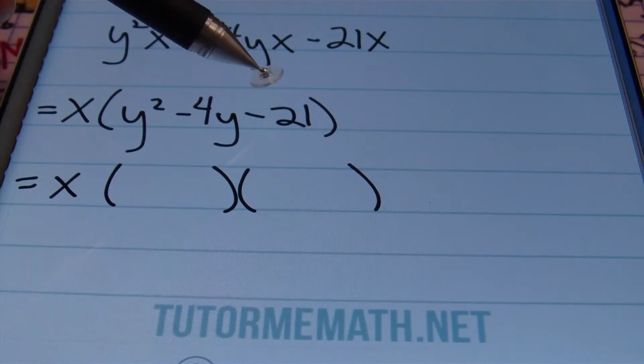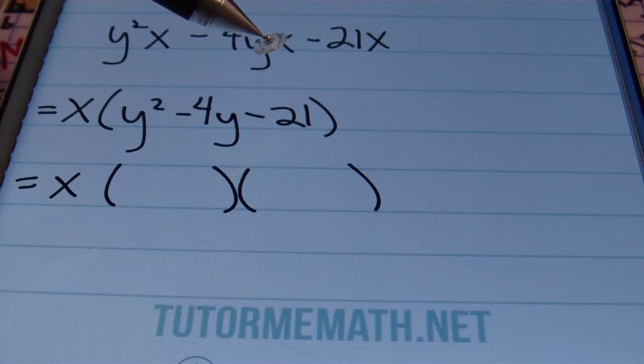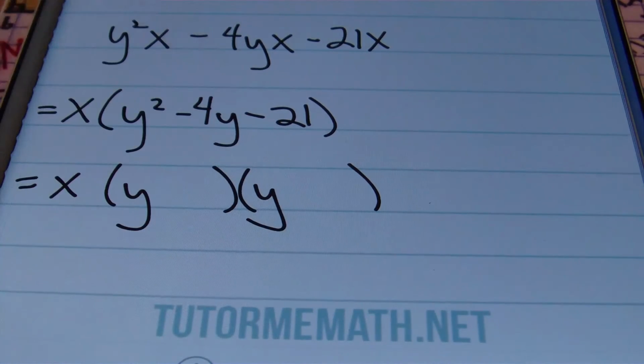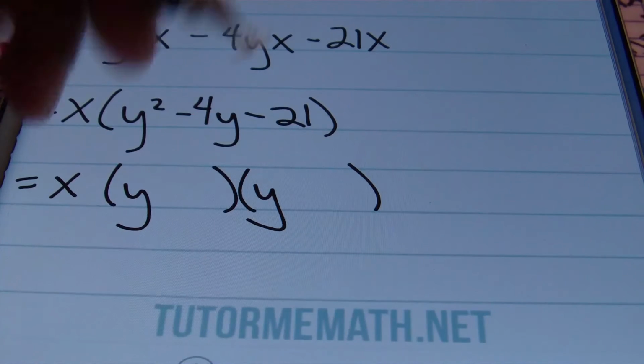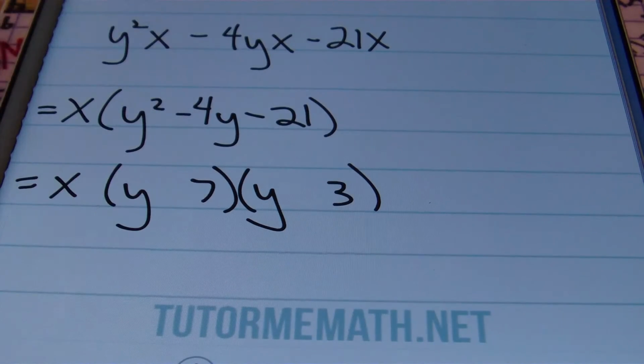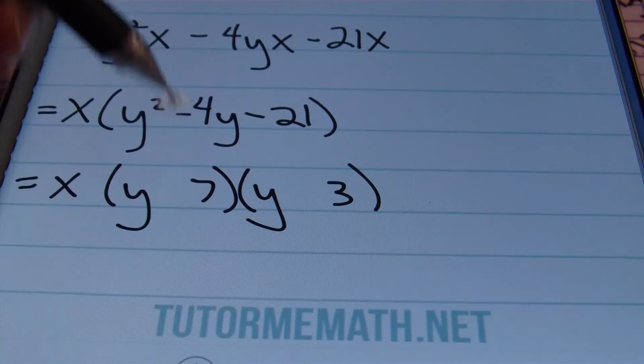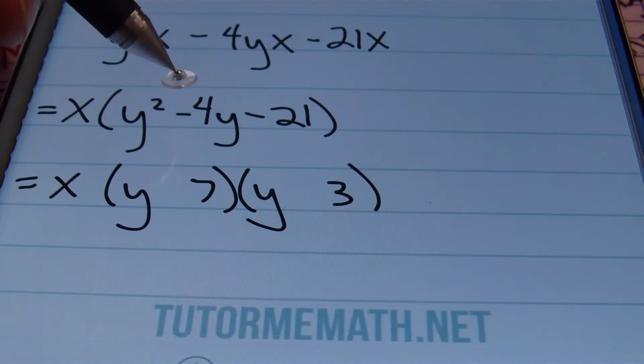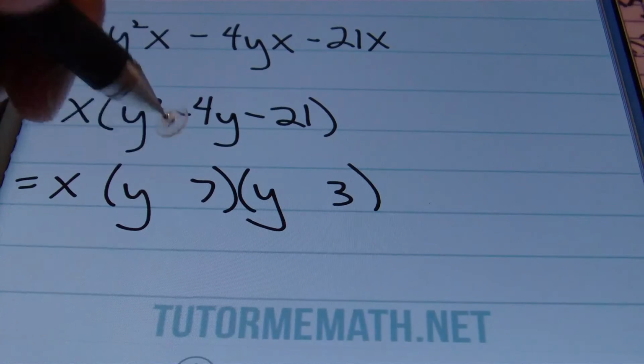So bring down that GCF of x, open up two sets of parentheses, and I'll be looking at the factors of 21. I know that factors of 21 are 1 times 21, 3 times 7, and basically I need two factors of 21 that will subtract to give me 4. Well, that'll be the 7 and the 3. So I'll start with my variable y in each of my binomials here. I'll have a 7, a 3, and my largest factor will always be the sign of my middle term in that trinomial. So therefore the 7 is negative.